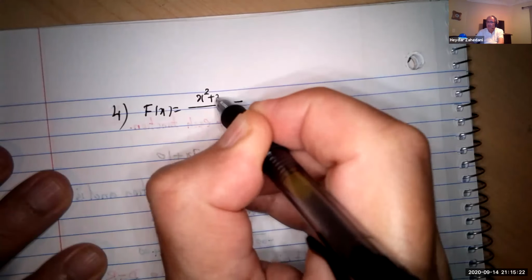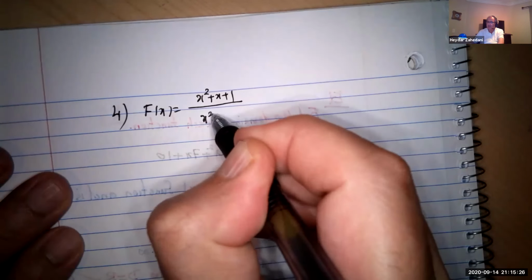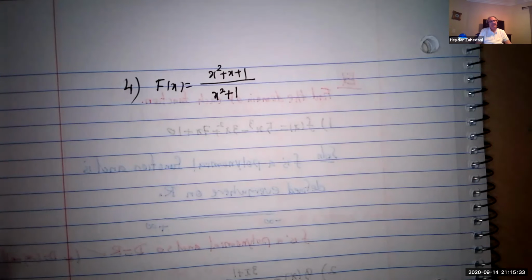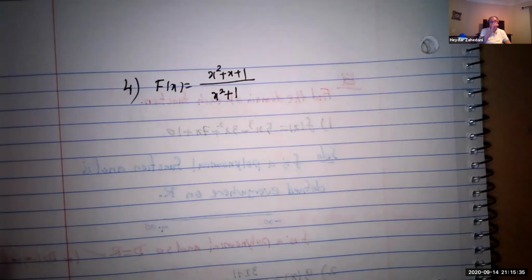Let's see what is so special about this one. You see on the top, we get x squared plus x plus 1. But on the bottom this time, we get x squared plus 1. You see? It is a rational function.